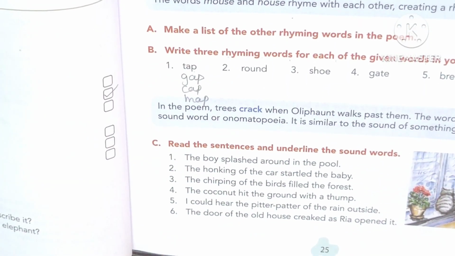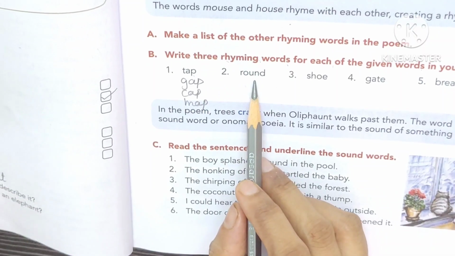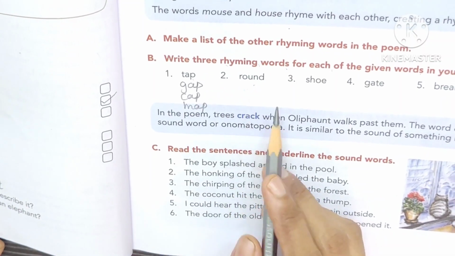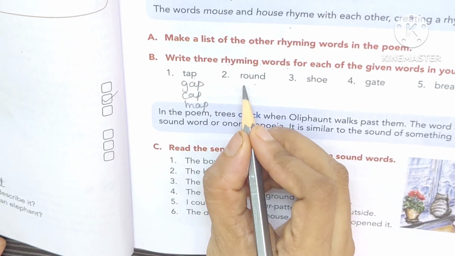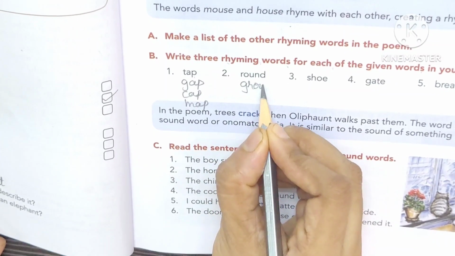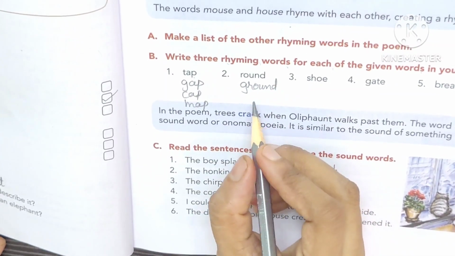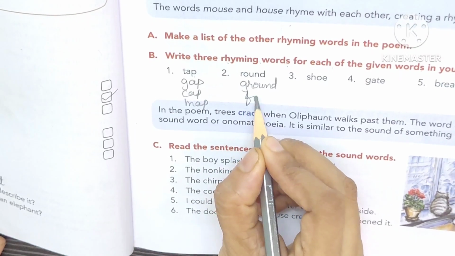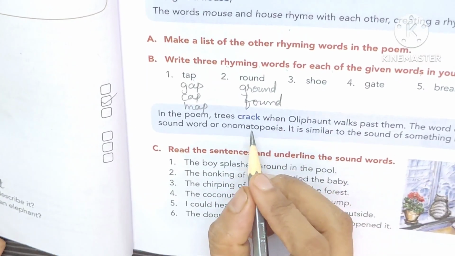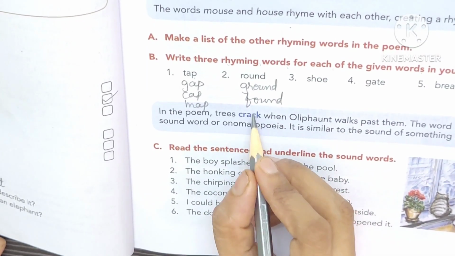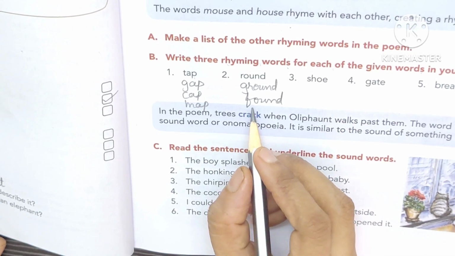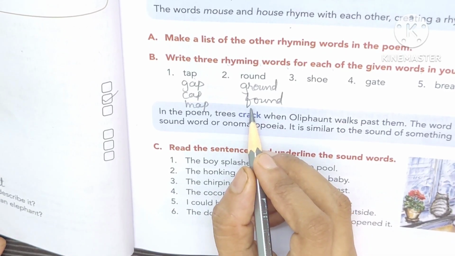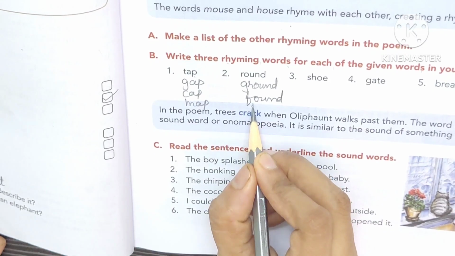Okay, next, second, round. Round, ground, found, bound.